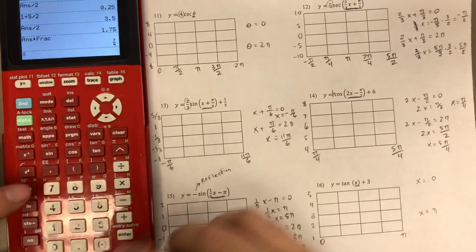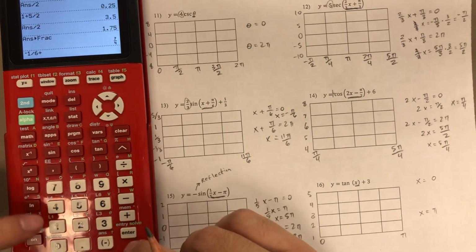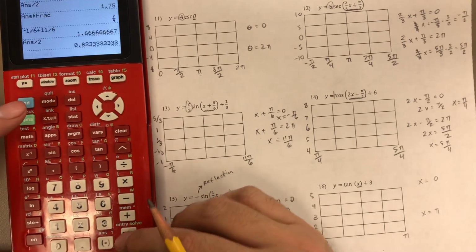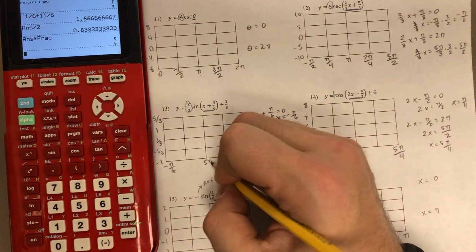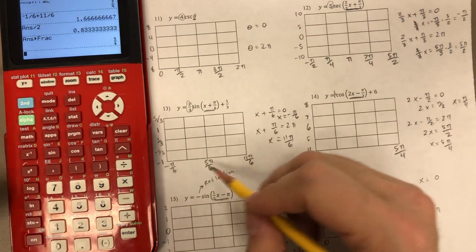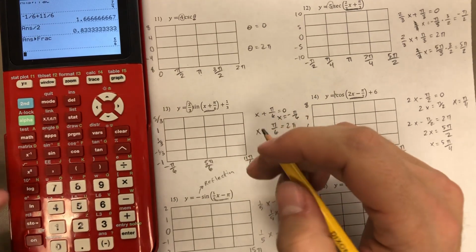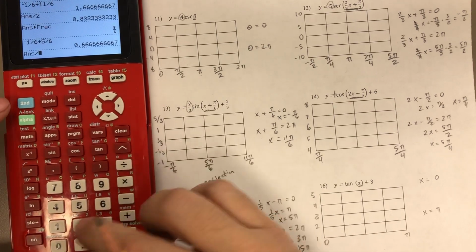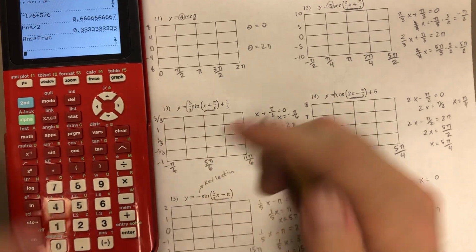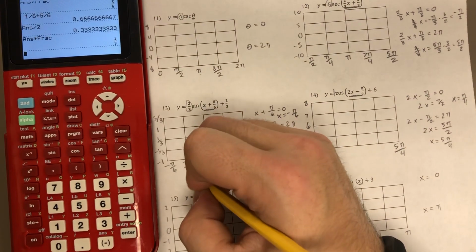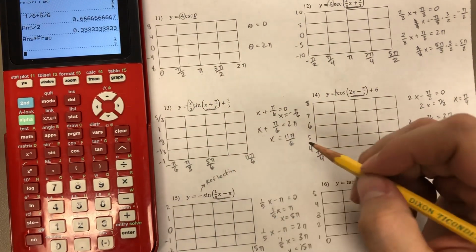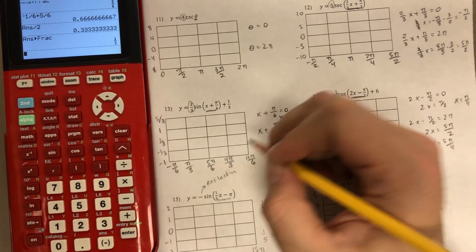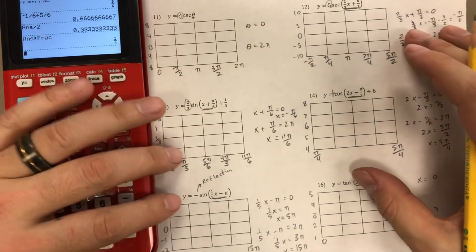So negative 1 over 6 plus 11 over 6 divided by 2. Change it to a fraction. So we have 5 pi sixths in the middle. And then halfway between negative 1/6 and 5 pi sixths, negative 1/6 plus 5/6 divided by 2. Change to a fraction. 1/3. So pi thirds. And then halfway between 5 and 11, that's just 8. So 8 pi thirds is 4 pi thirds. So there's your answer for that one. You can use your calculator for it. It gets you the same answer.